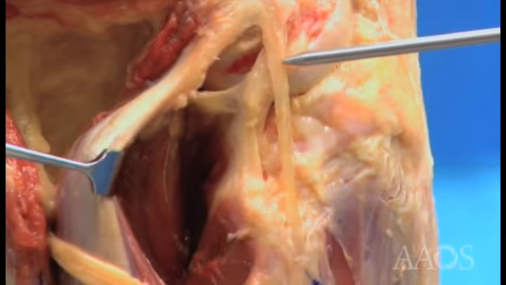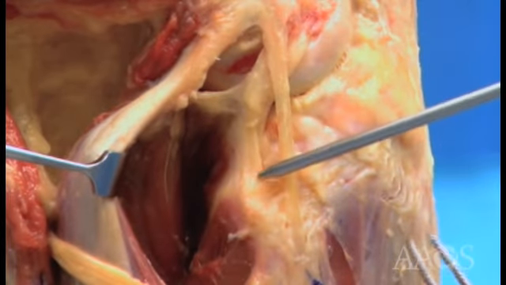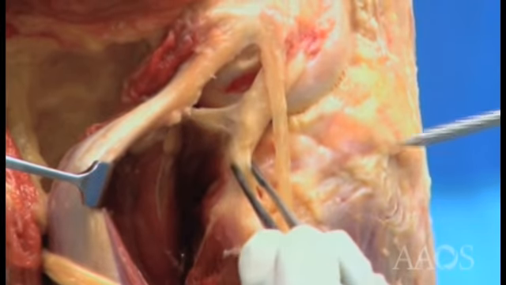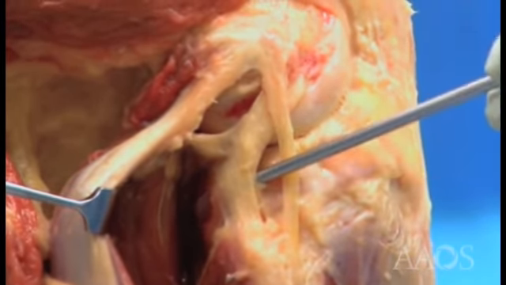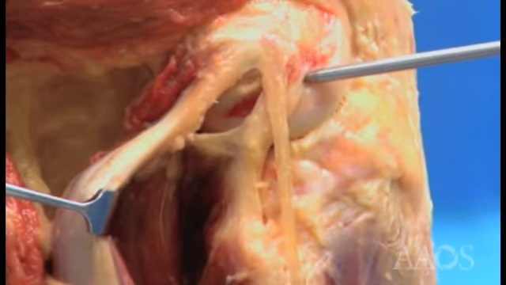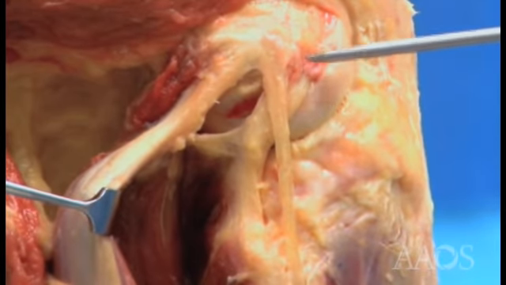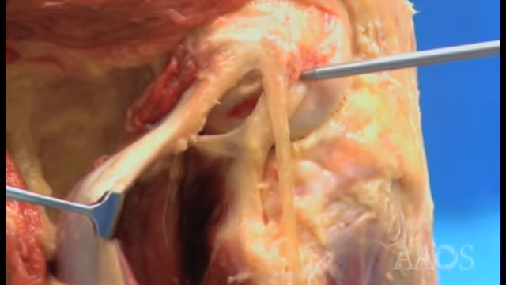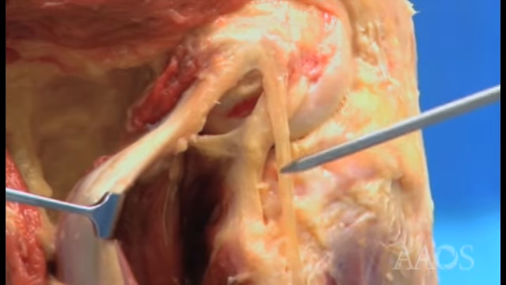Deep to the FCL is the popliteus complex. The popliteus tendon, shown here, inserts just distal to the FCL. The popliteus muscle originates on the posterior aspect of the knee, and at its musculotendinous junction is seen the popliteofibular ligament. The popliteus tendon then continues and inserts on the lateral aspect of the distal femur. This is commonly reconstructed and/or repaired in a posterior lateral knee injury.